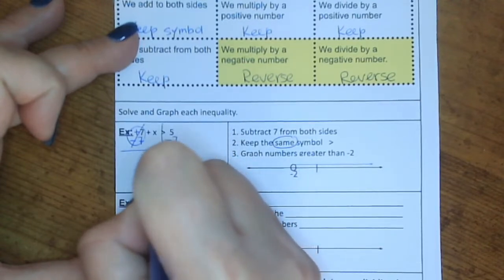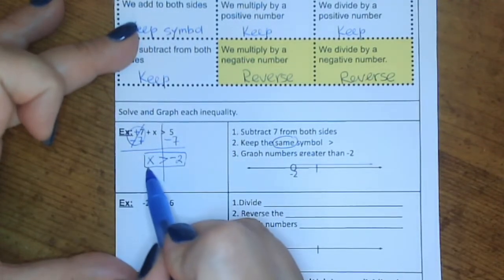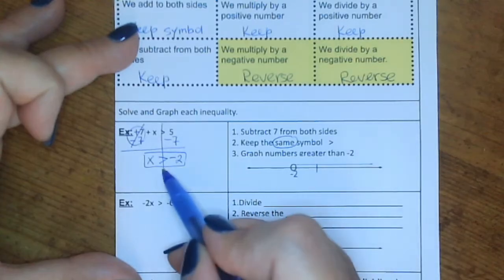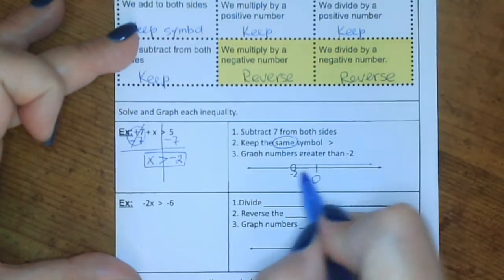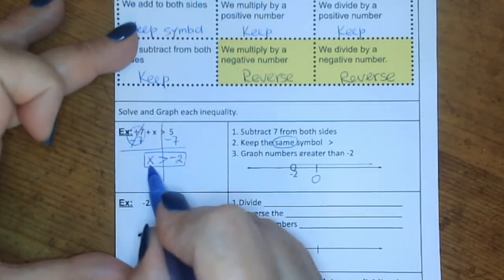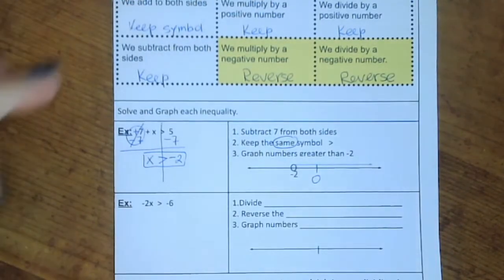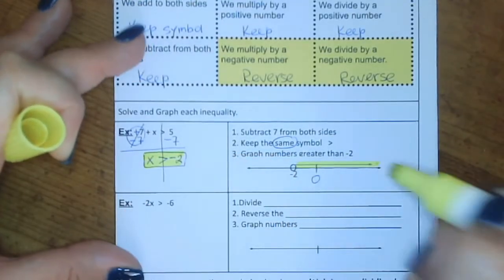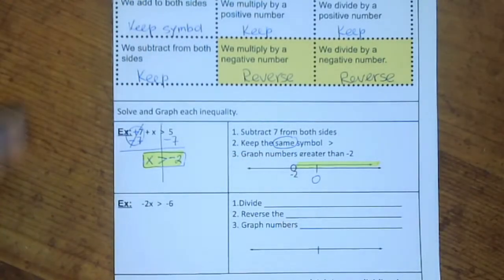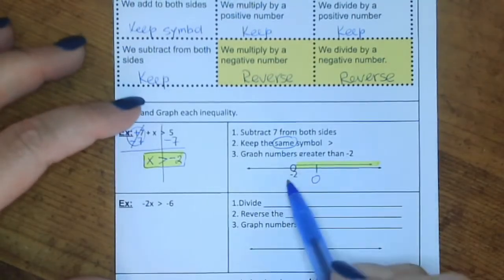So the solution set has to represent numbers greater than negative 2. On the number line compared to 0, negative 2 is on the left, and the greater than numbers grow to the right. Empty circle, an arrow to the right of negative 2.